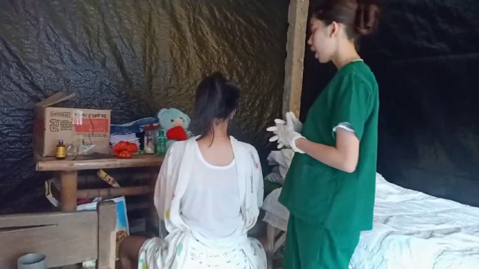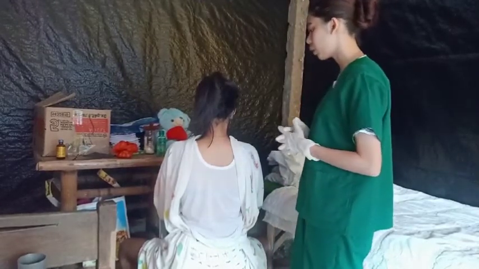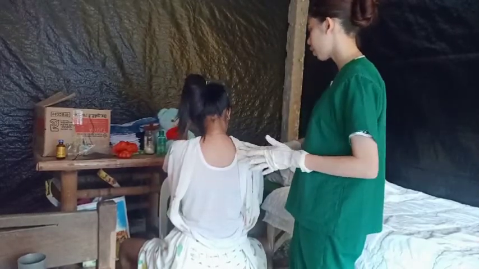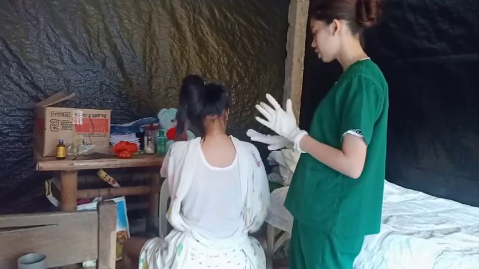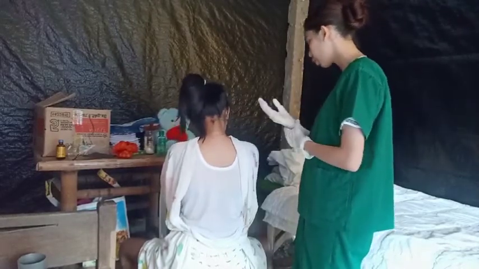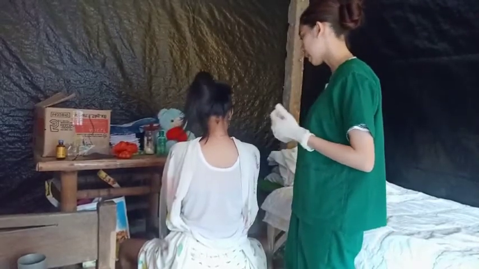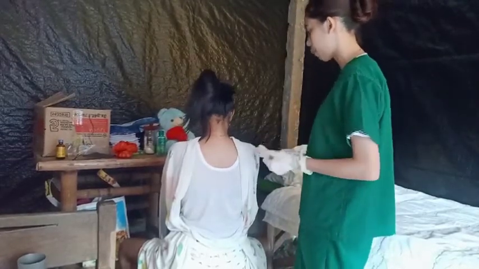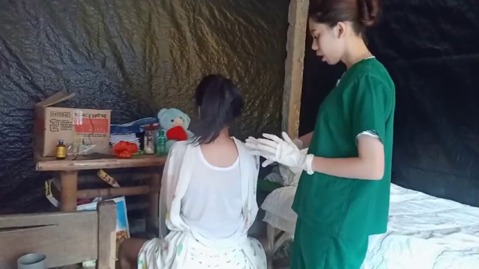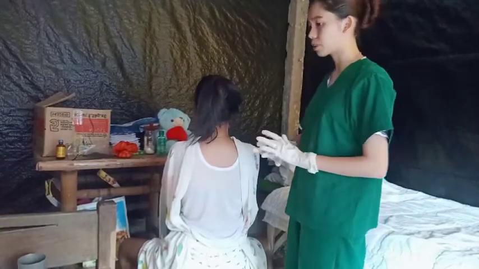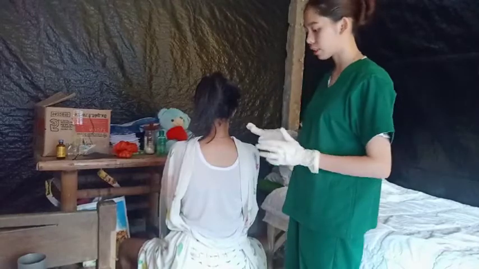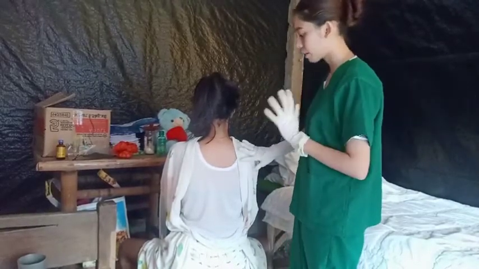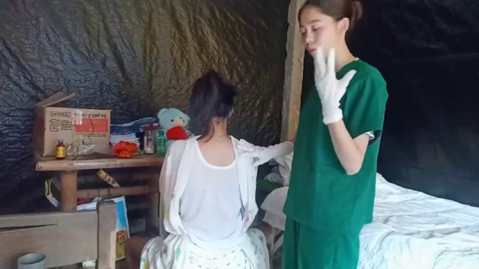So ma'am, in this procedure po, we're going to percuss both of your lungs po just by the light tapping of my hand po. Is it okay po ba, ma'am? Just tell me if masakit lang po, ma'am, ha? So I'm going to percuss na po. We're going to percuss using our hand, utilizing the middle finger, and also the other hand, by using the tapping.